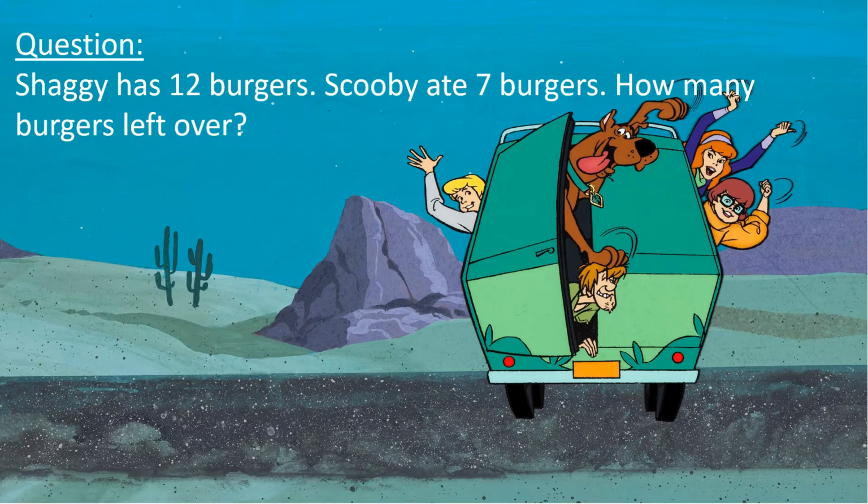Here is a question. Shaggy has 12 burgers. Scooby ate 7 burgers. How many burgers left over? We need to find the clue in this question to know what operation we are going to do. Will it be multiplication, division, addition, or subtraction? We have found the clue.